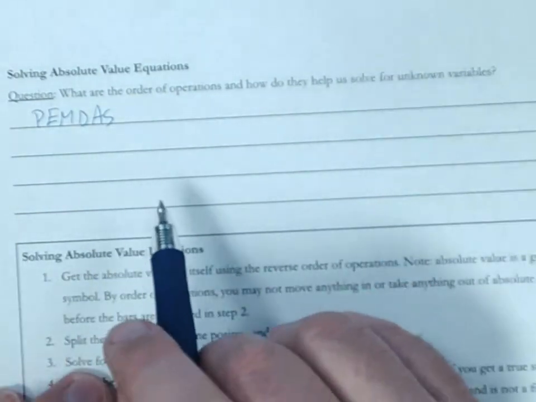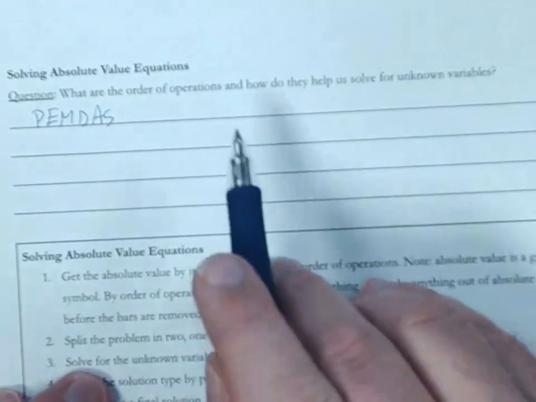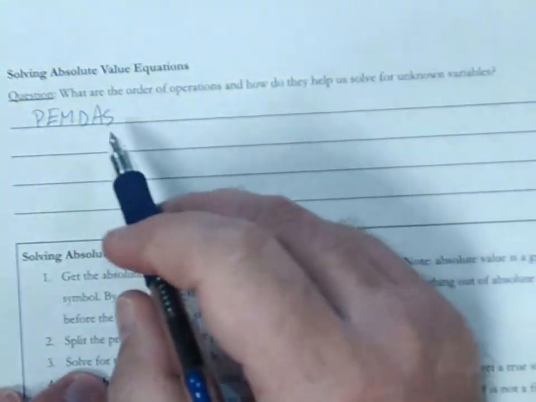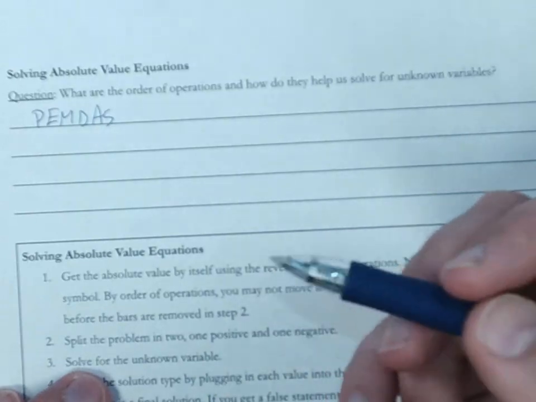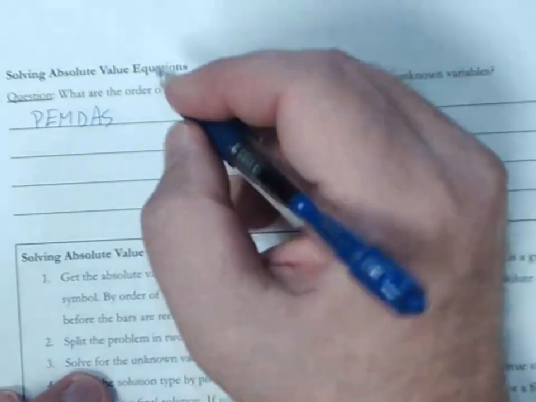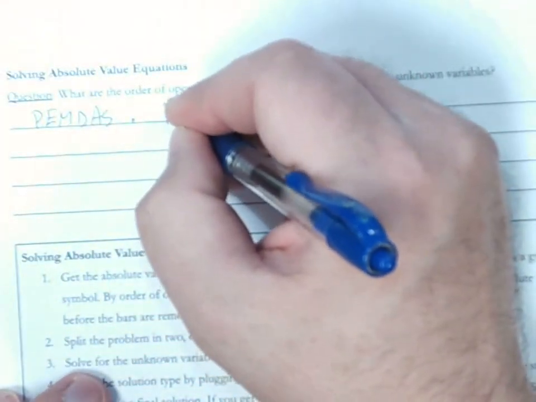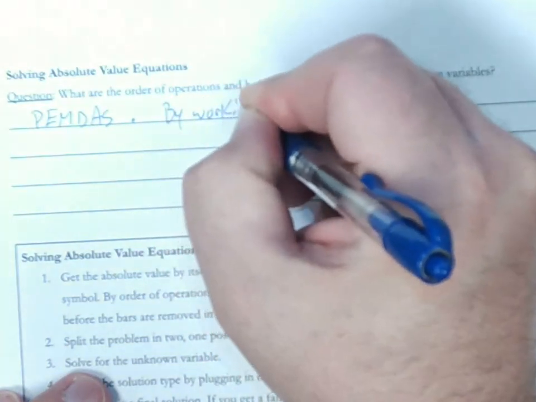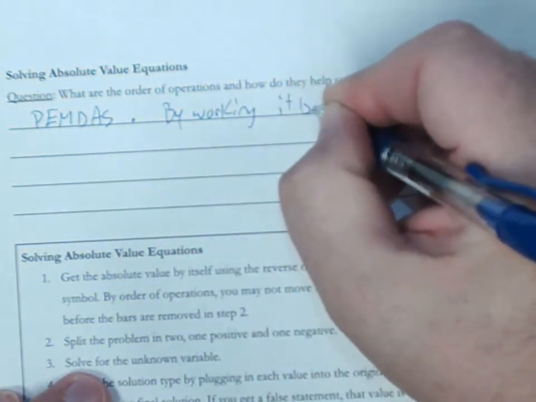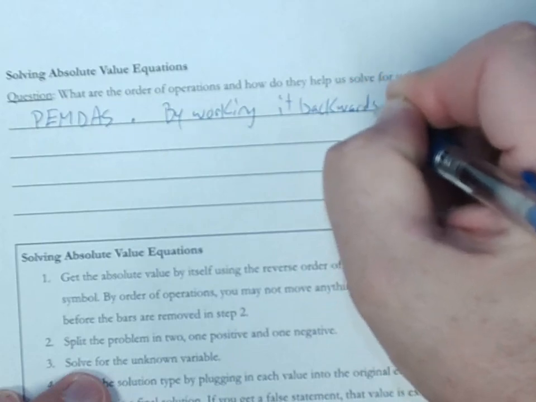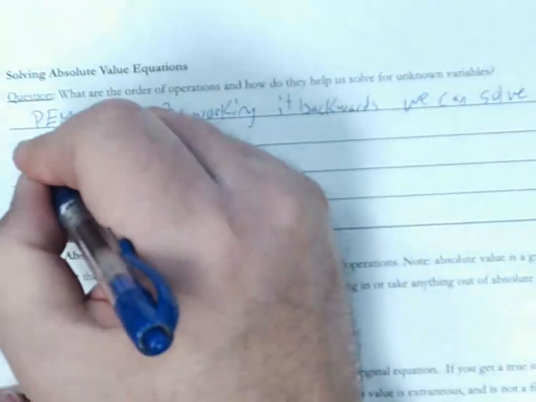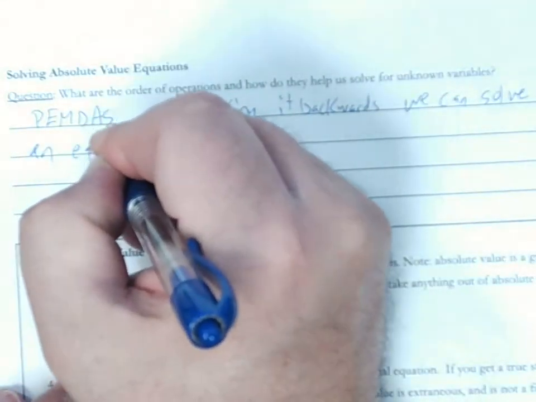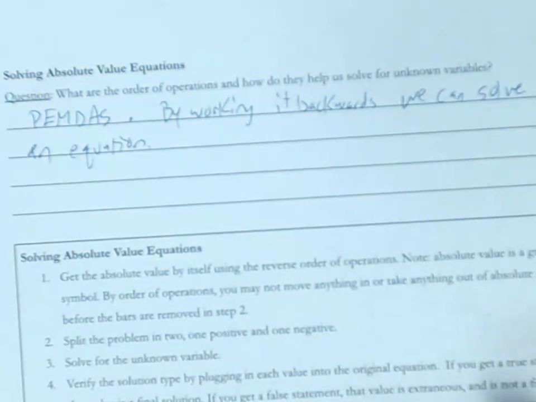Well, actually, let me finish defining it first, because then I can use that to answer this other piece. PEMDAS is the order of operations, and it tells us the order that we simplify expressions in. So how does it help us solve for unknown variables? By working it backwards. We can solve an equation. So that's how it helps us. Just good to be reminded about that.